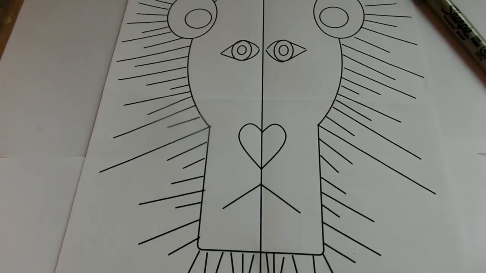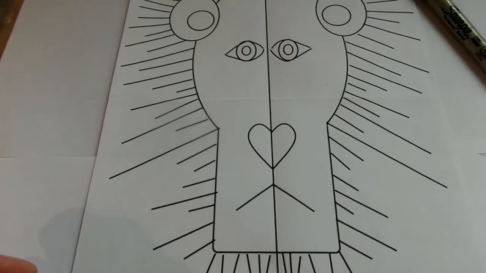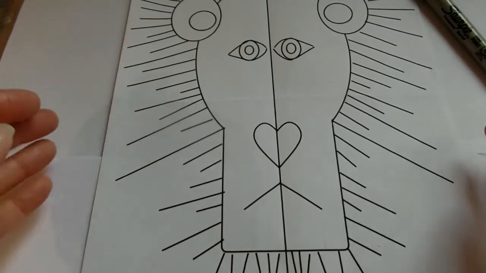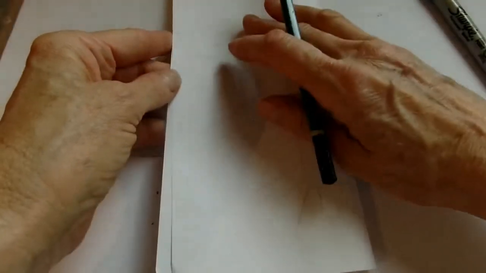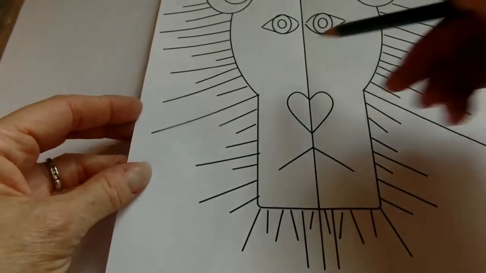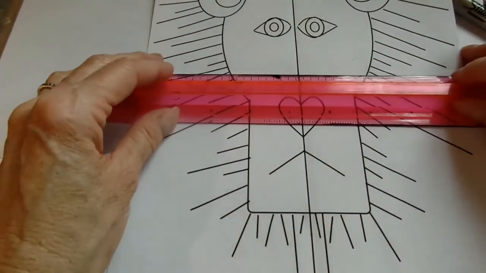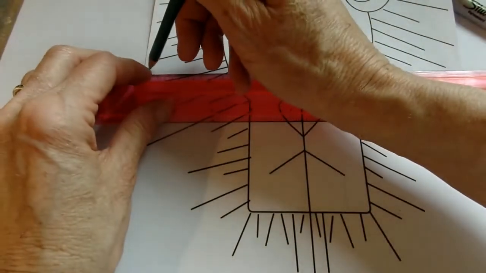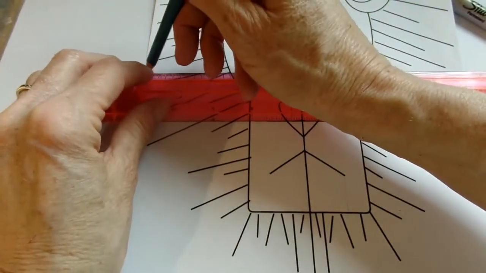So what I'm going to have you do is, the same as in the last couple of drawings, you're going to fold your paper vertically, fold it horizontally, make yourself some lines that you can see so that you can tell how you're going to set him up.